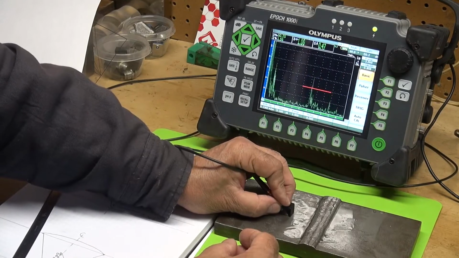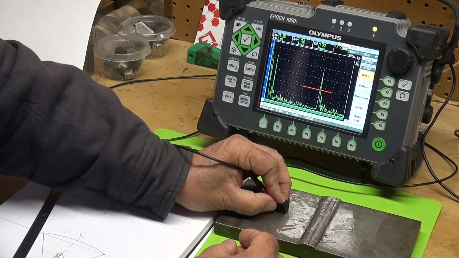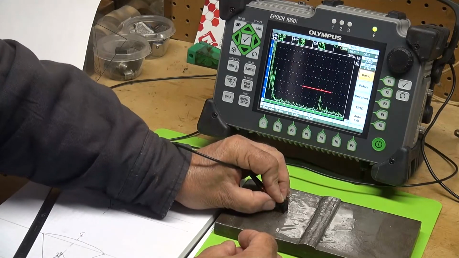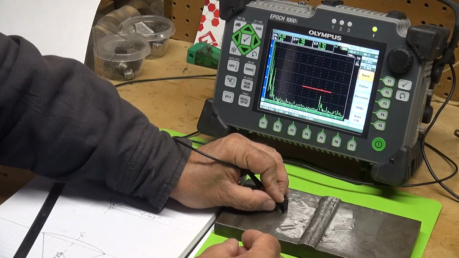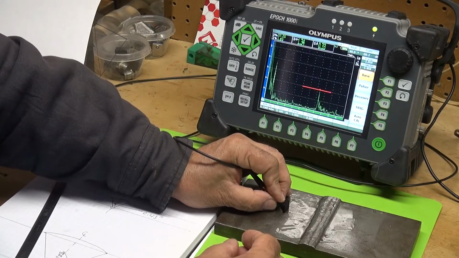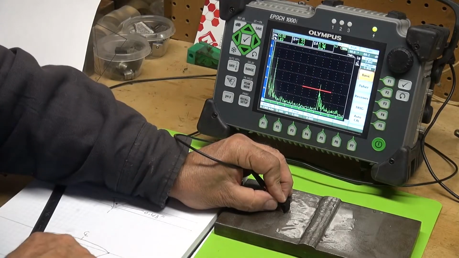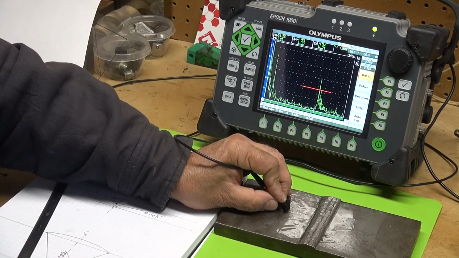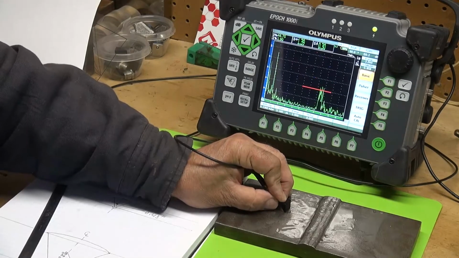Try to catch the top of. Excuse me. Let me go back. Try to catch the top of some of these. So here we go. See, as I pull back away from the weld, I'm coming up and catching the top. So right about there.